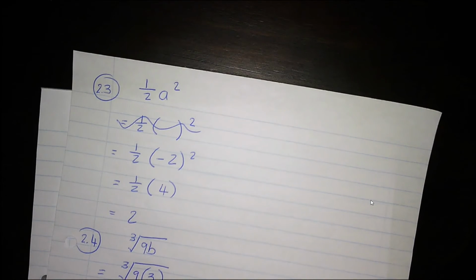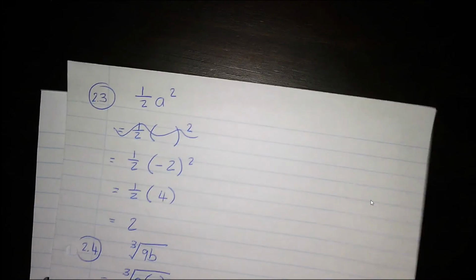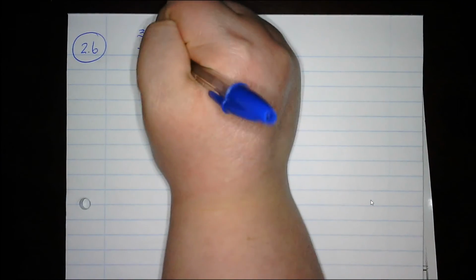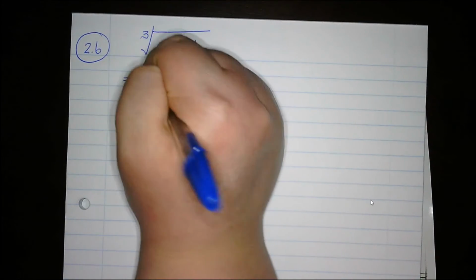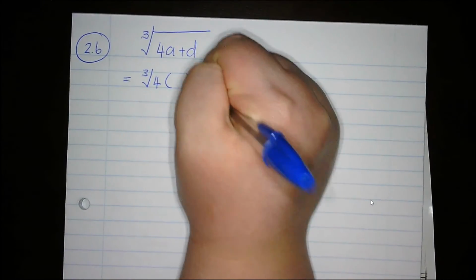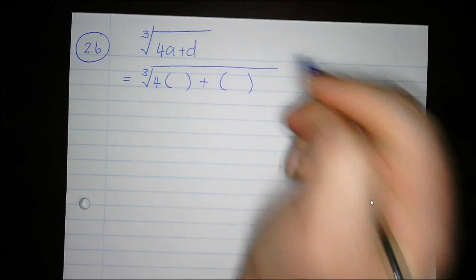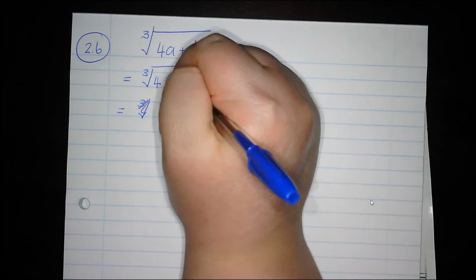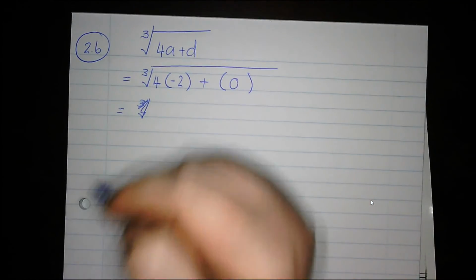Alright, one more example. Let's look at 2.6. We have the cube root of 4a plus d. In the place of a we have -2. In the place of d we have 0.